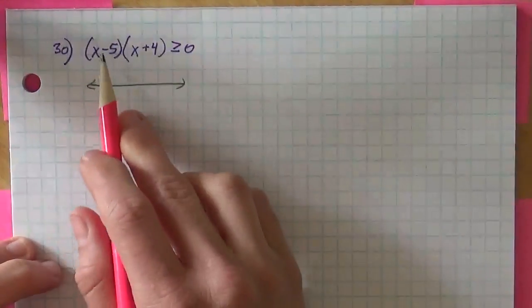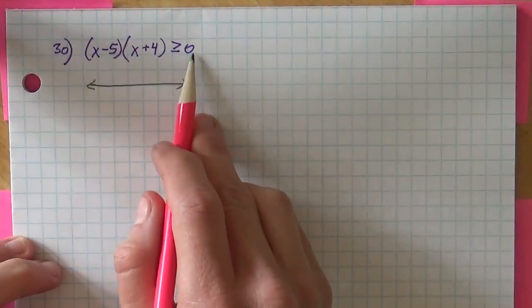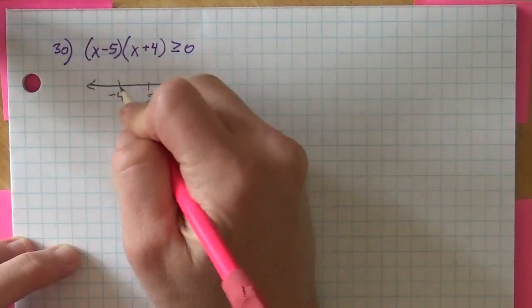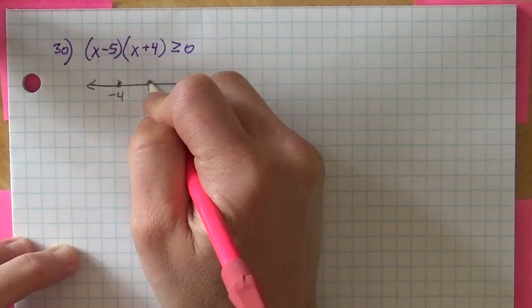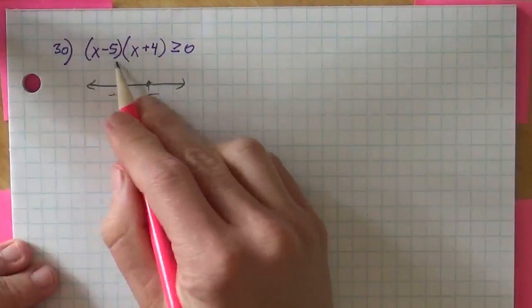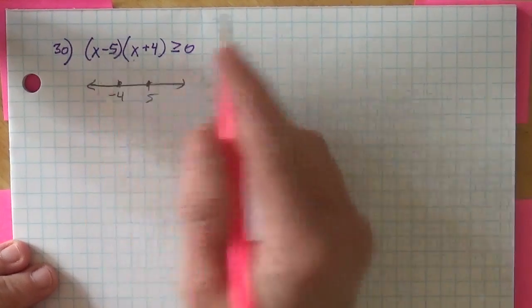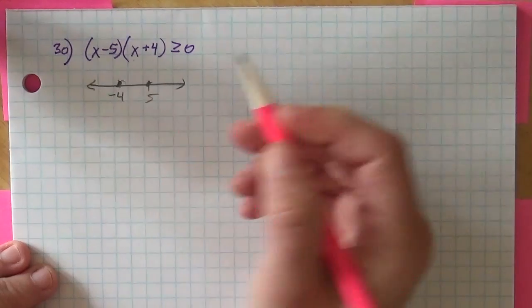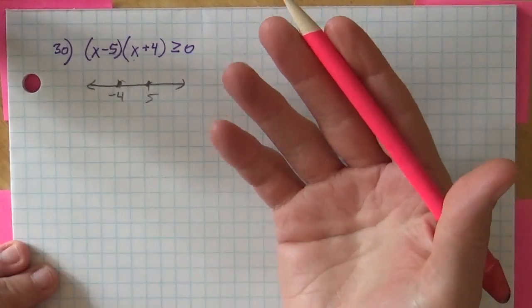So we want to see where this times this is greater than or equal to 0. And we certainly know that it equals 0 at negative 4 and 5, right? Negative 4 plus 4 would give me 0, and that would make the whole thing 0. And 5 minus 5 would be 0, and that would make the whole thing 0. So I know where it's equal to 0. Those 2 points certainly will be part of my solution.